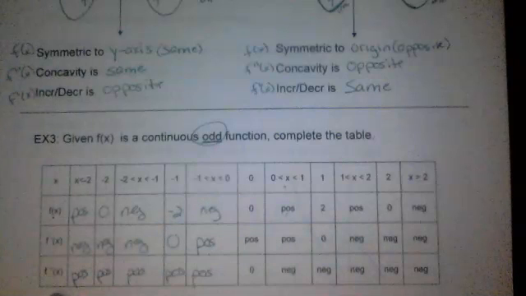So the next chart is for an even function graph, and so you may want to pause this for a minute and fill it out and then come back and check. So I'm going to go ahead and pause this and fill it out, and then you go ahead and pause, and then when you come back we'll have it all filled out and you can check.